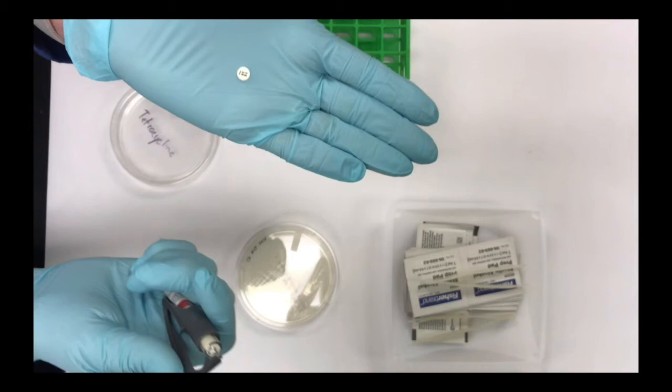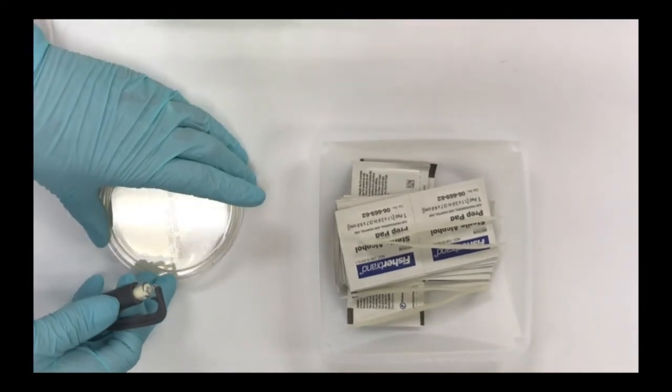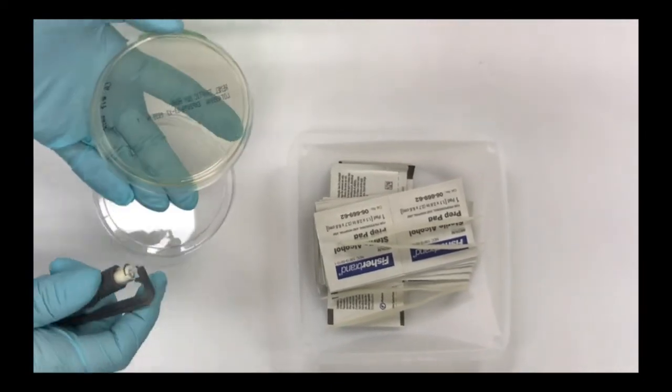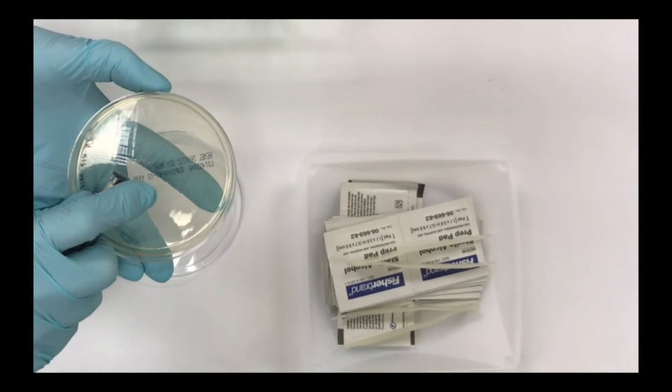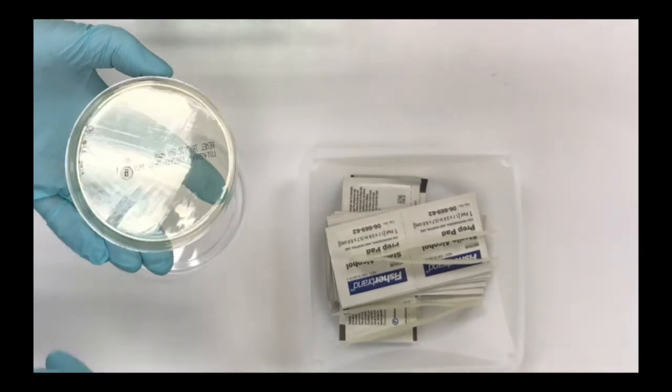Now you don't want to put it on your hand. That would defeat the purpose. It would be contaminated. So instead, you're going to do that same process, but on the agar plate with your confluent lawn. So very gently, right there, and there it goes.